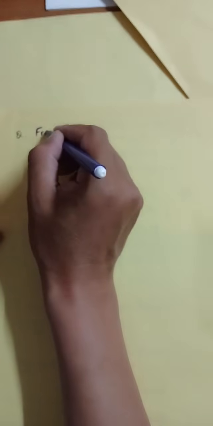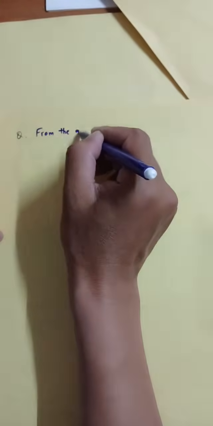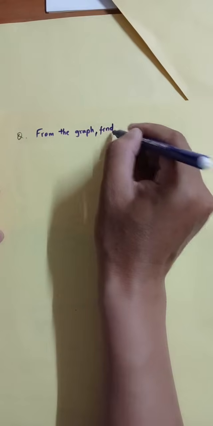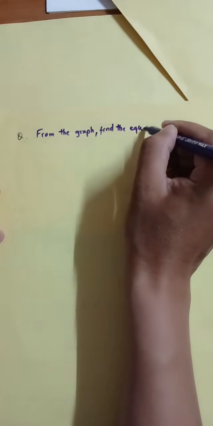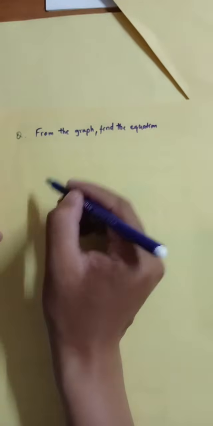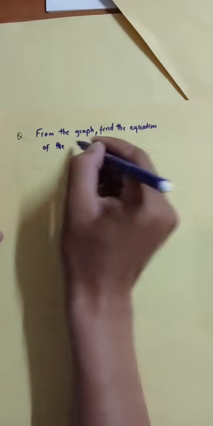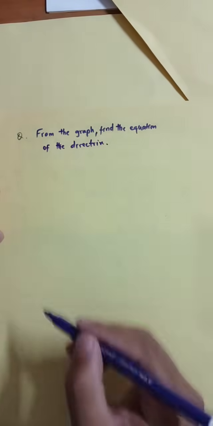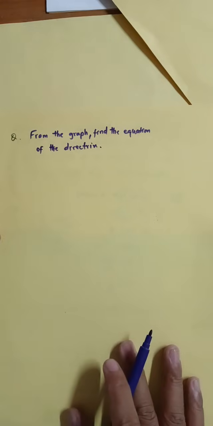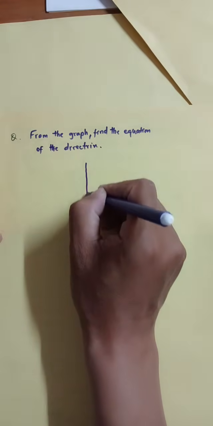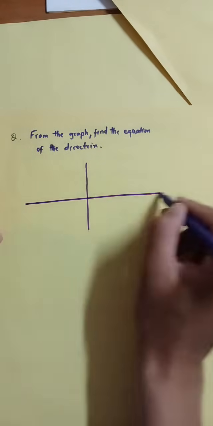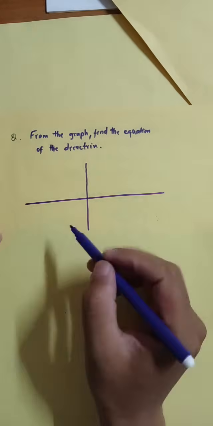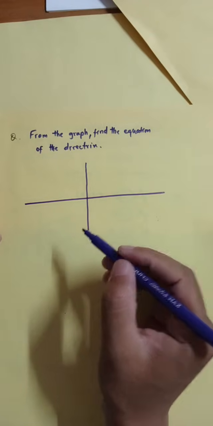From the graph, find the equation of the directrix. The graph is given to us.